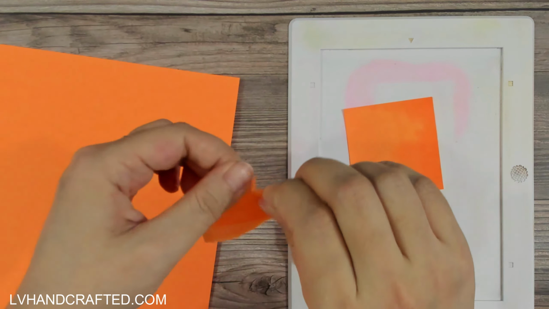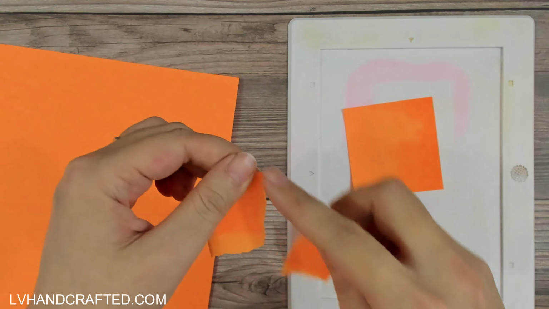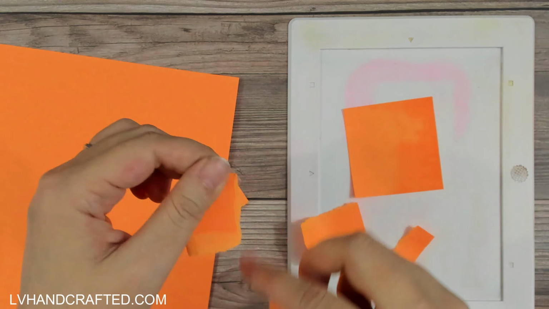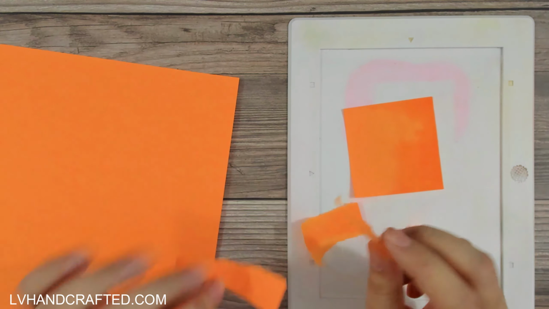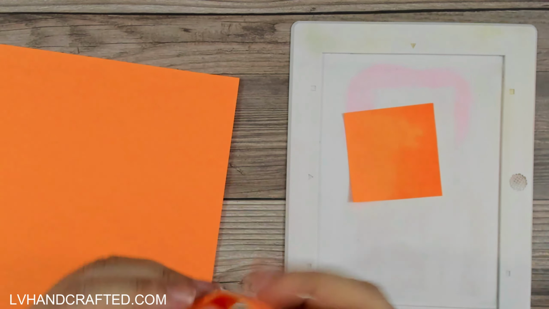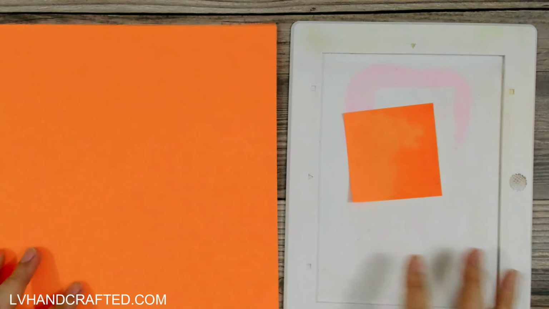Where this actually tears through the paper, that's the direction of the grain. Where it can tear easily is the direction of the grain. So that's another way of trying to figure out which way the grain of your paper is going.